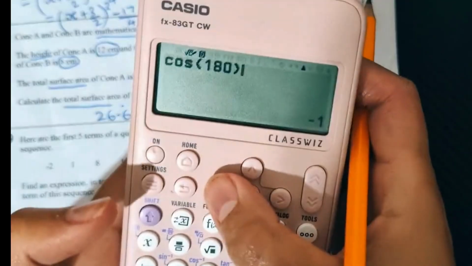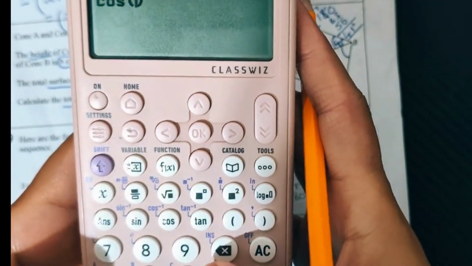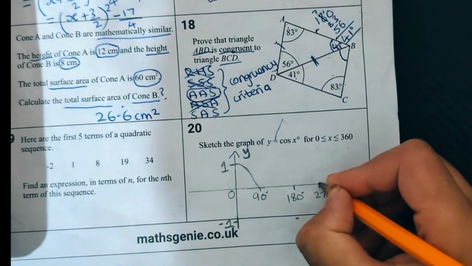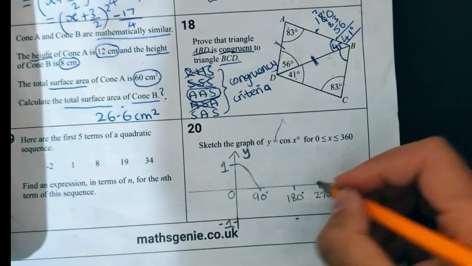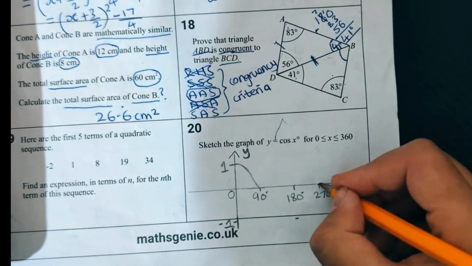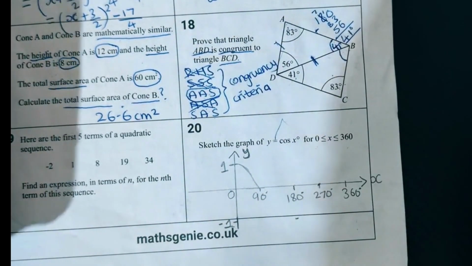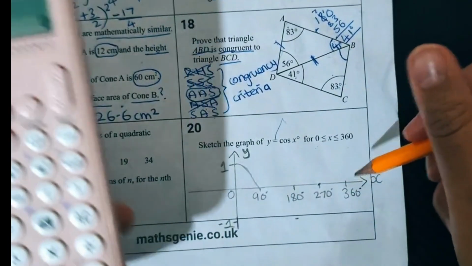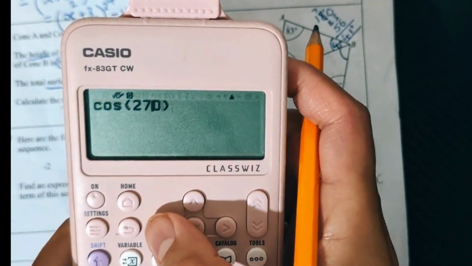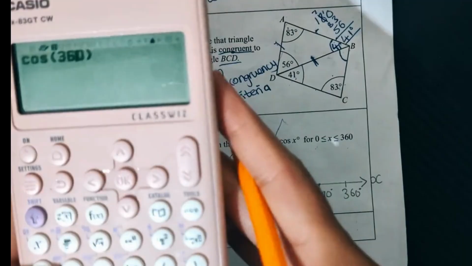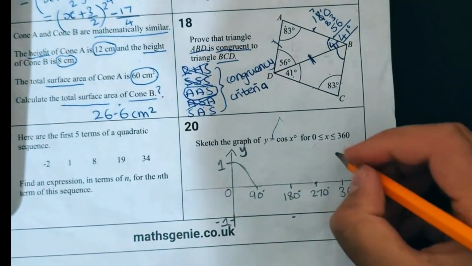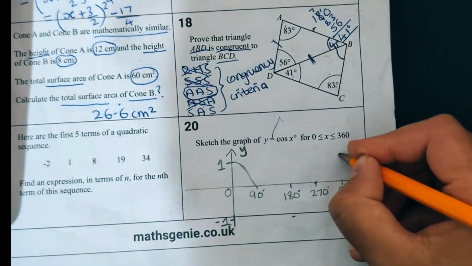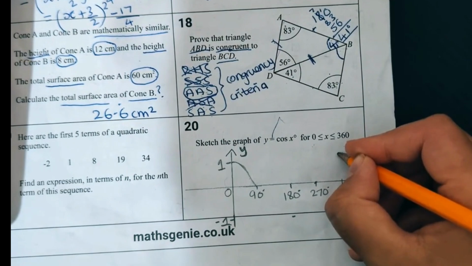So cos of 270, let's just check that before we do our sketches. It's 0. So I'm going to put a mark here so I know I need to get there. A good idea, before I even did my sketches, I should have just put the points. Next is going to be 360. So cos of 360 is going to be 1. So when I get to 360, it's going to go up to 1.